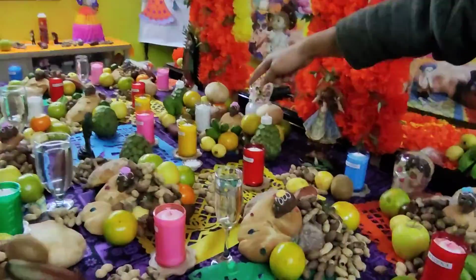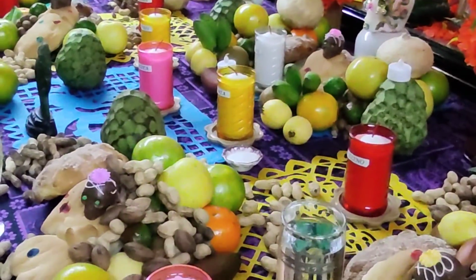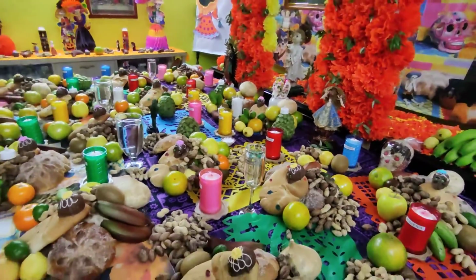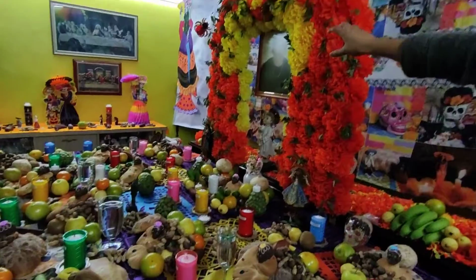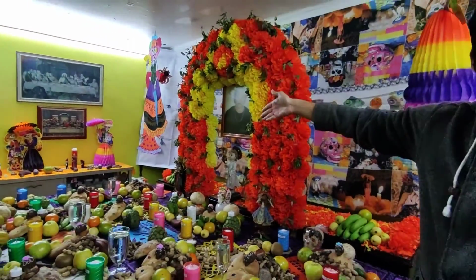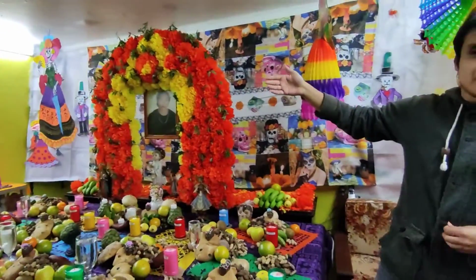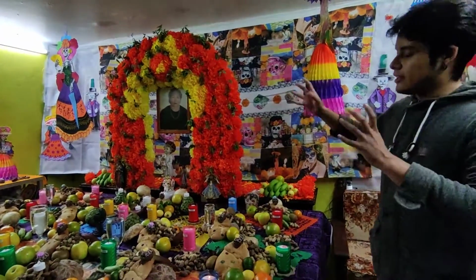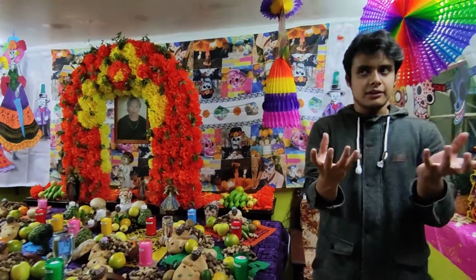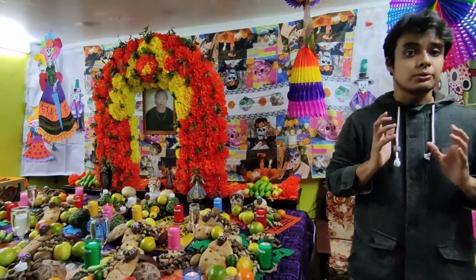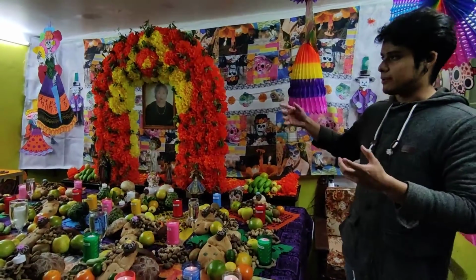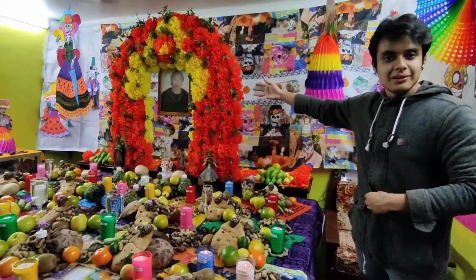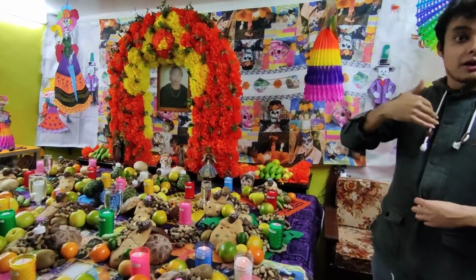We have the salt, for example. That is actually another element of purity. We also have this structure right here. In Spanish we call it an arco. It means, let's say, the gate, the door between the two worlds, the world of the dead and our world. So with this arc right here, they can pass to our world.